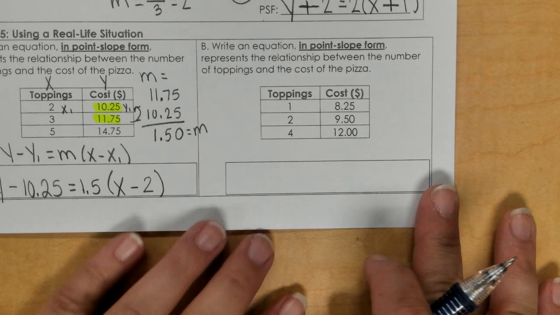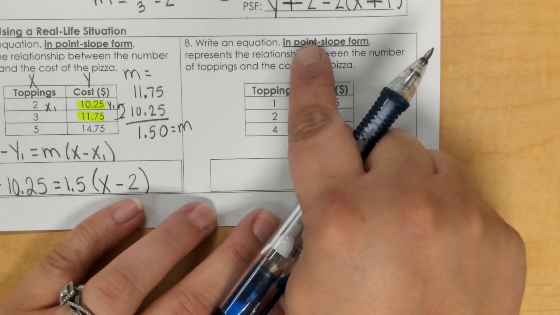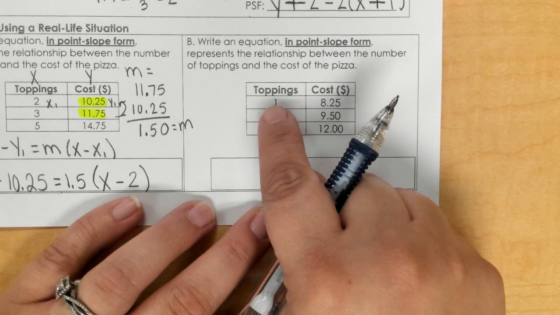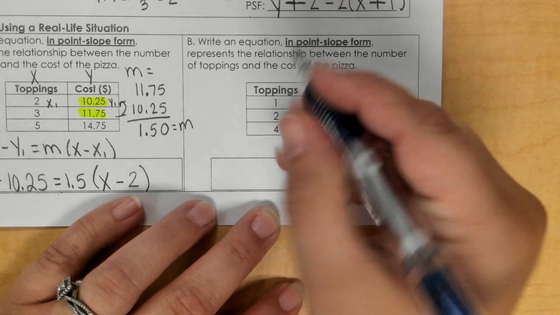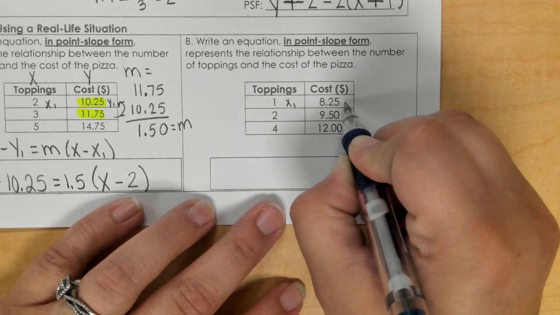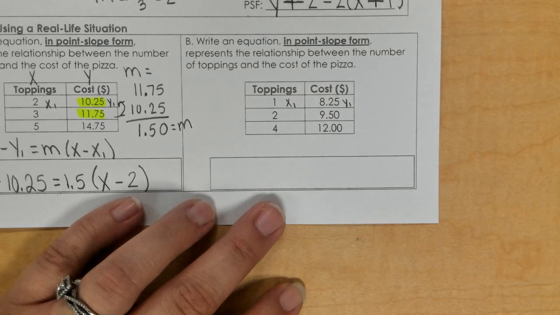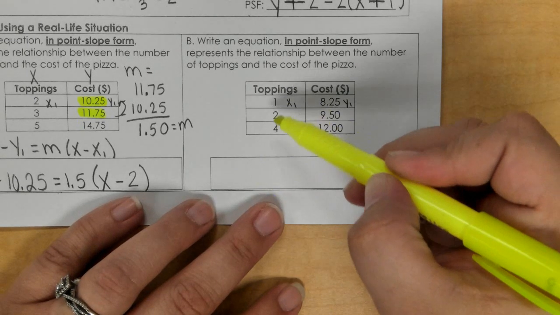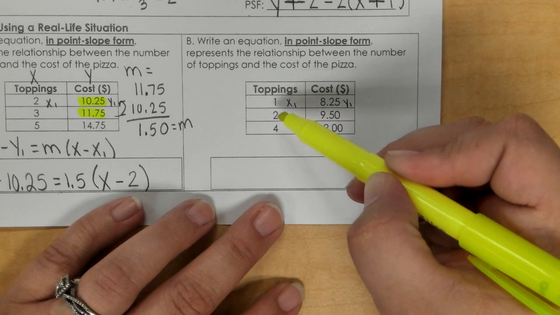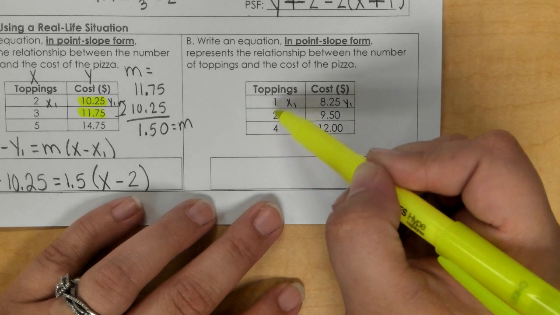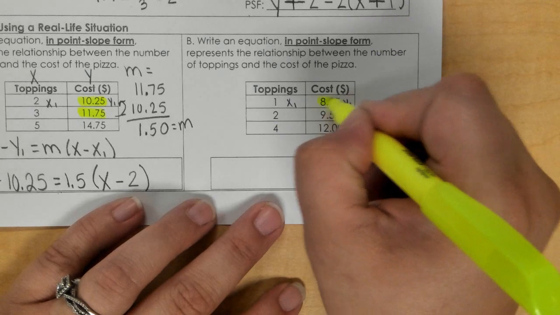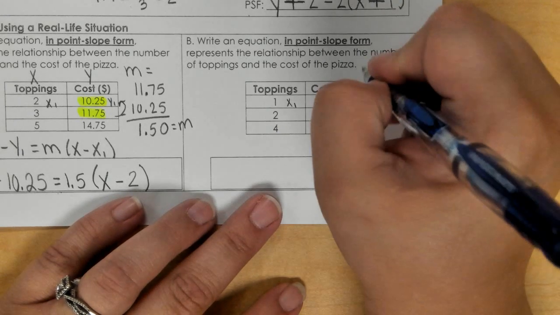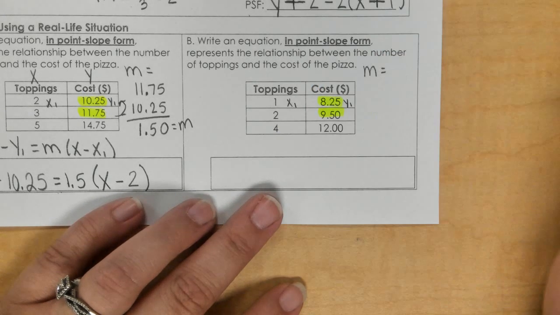So part B, we have to have a point and we have to have a slope. So your point, this first row, is your x1 and your y1. You find the two consecutive numbers here. So 1, 2, 2, 4. Well, 1 and 2 are consecutive. So I look at these numbers. And to find that slope, I subtract them.